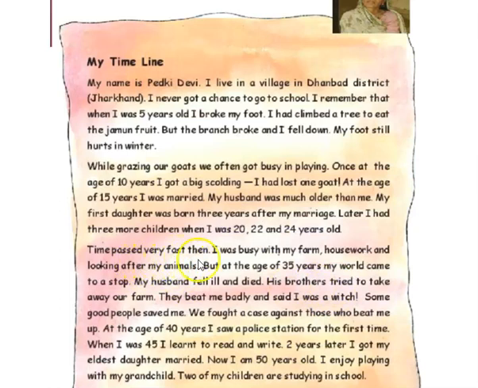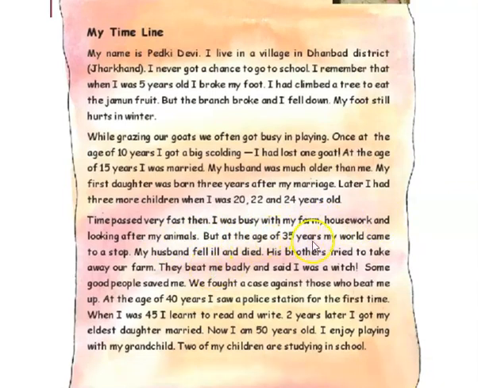Time passed very fast then. I was busy with my farm, housework and looking after my animals. But at the age of 35 years, my world came to a stop. My husband fell ill and died. His brothers tried to take away our farm. They beat me badly and said I was a witch. Some good people saved me. We fought a case against those who beat me up.